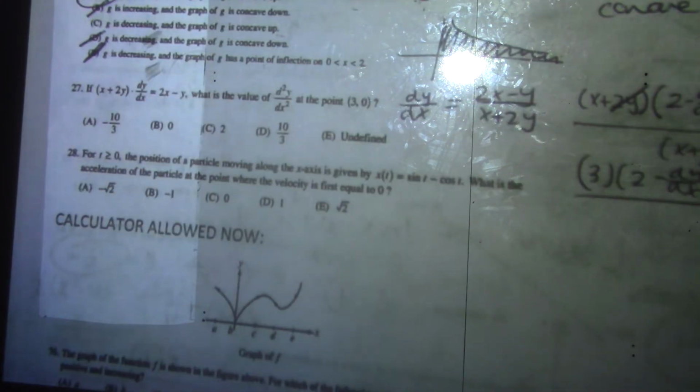Now I need to know what dy dx is, but I can just plug in. Again, y is 0, so 2x is 2 times 3 over 3, so this is just 2. So I can plug in a 2 here and a 2 here. 2 minus 2 is 0, so this term goes away. 2 times 2 is 4, plus 1 is 5, so you've got -6 times 5 over 9, this is -30 over 9, that's -10 over 3, which is A.